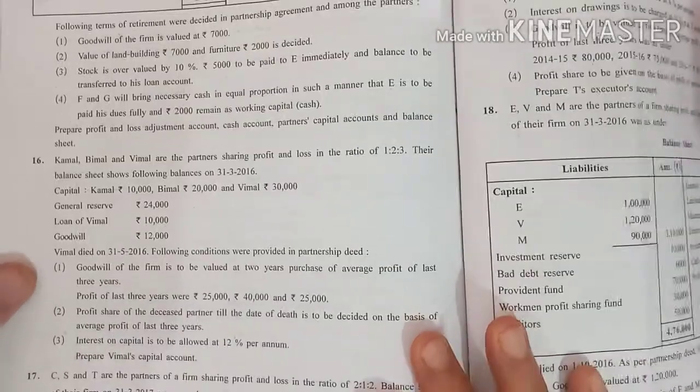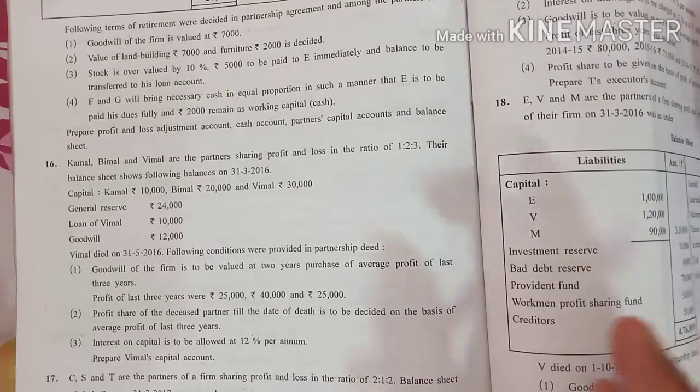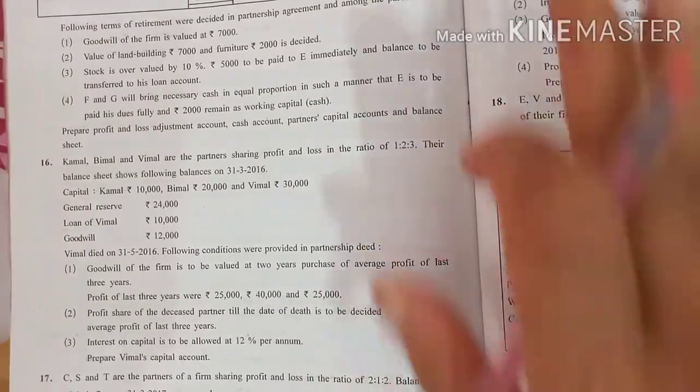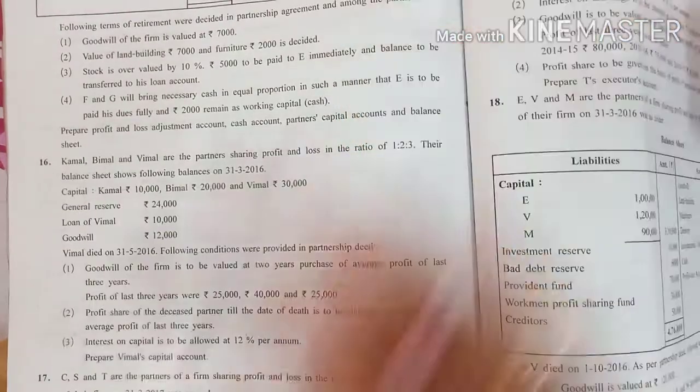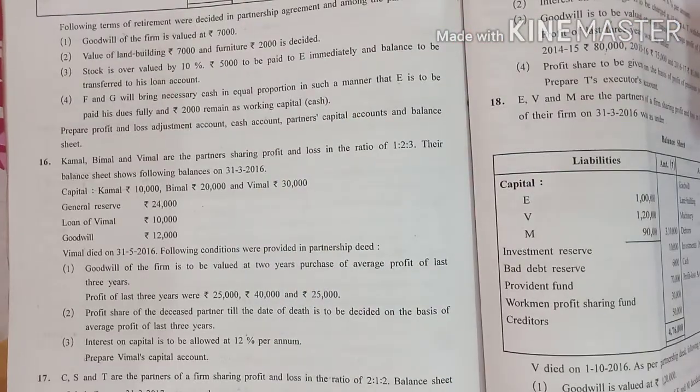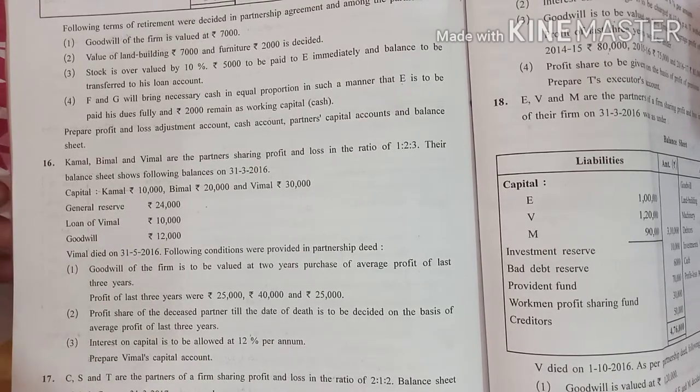But 16 is not like the balance sheet type. In the previous video I taught you one balance sheet type, and for that I told you these questions. Now question number 16 is not the balance sheet type. For that, I taught you 17 first, then I will teach you 16.